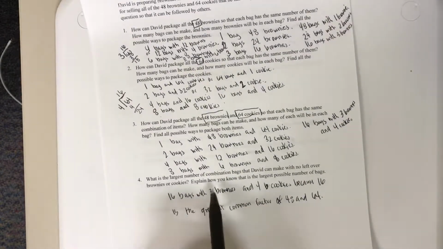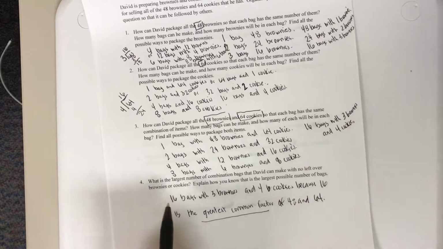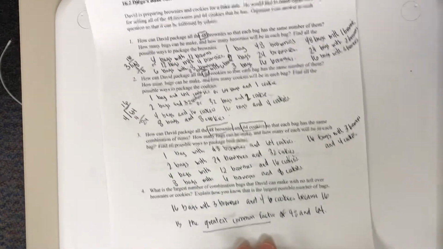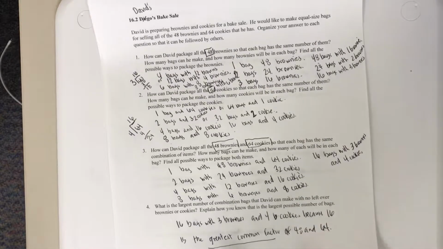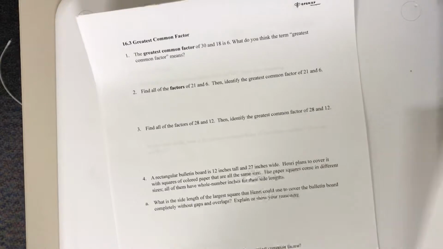So the largest number of combinations would be our GCF, which is known as our greatest common factor, and our greatest common factor is 16 because 16 goes into both 48 and 64. And normally, you could list out all the factors of both numbers. That's a strategy that we're going to use in the next example. So this is a way to approach this to begin with, and then we're going to move on to the next activity, which is this.